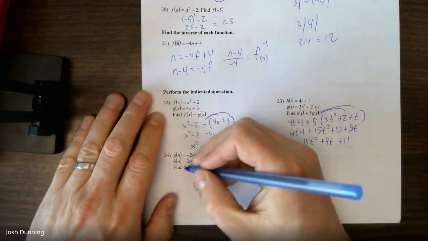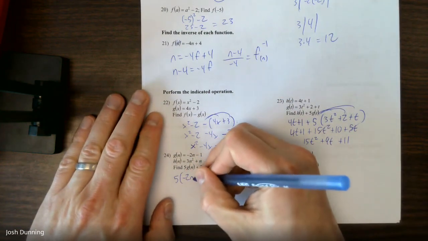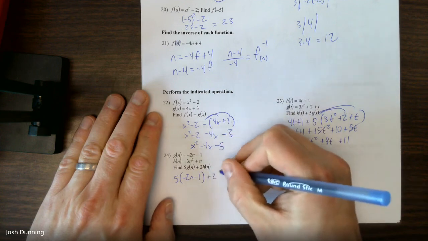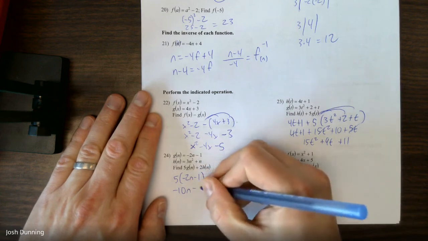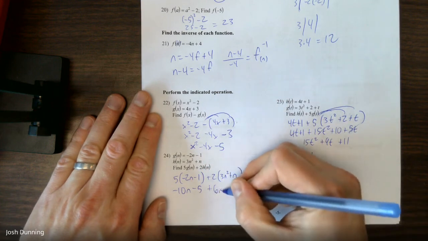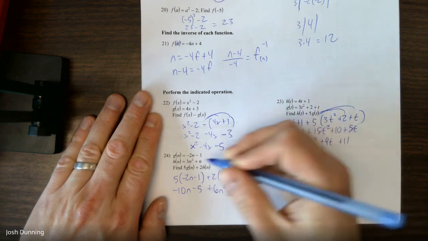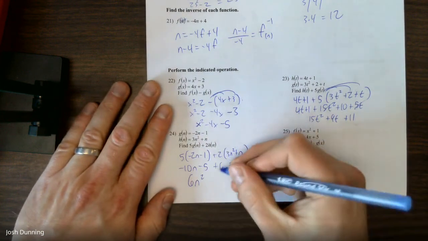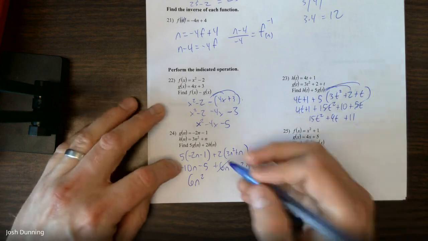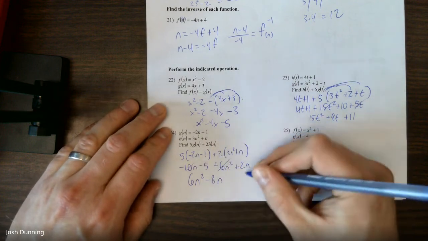24, same idea, 5 times g. Negative 10n minus 5 plus 6n squared plus 2n. When you do all that distribution, we want our 6n squared first. Negative 10 plus 2 is negative 8n.